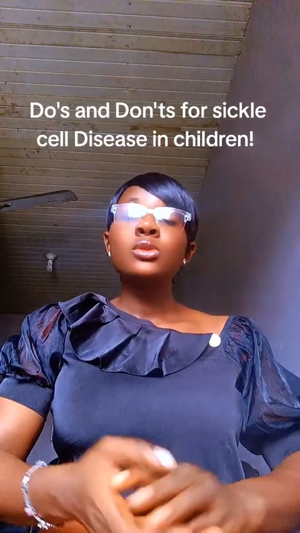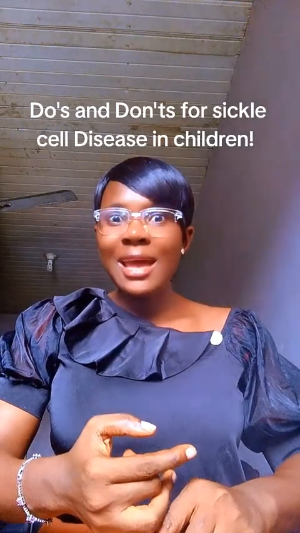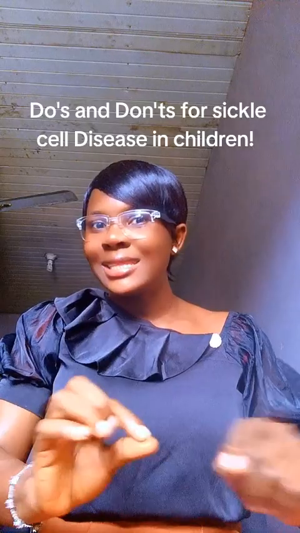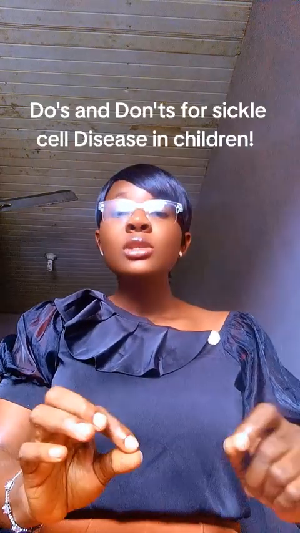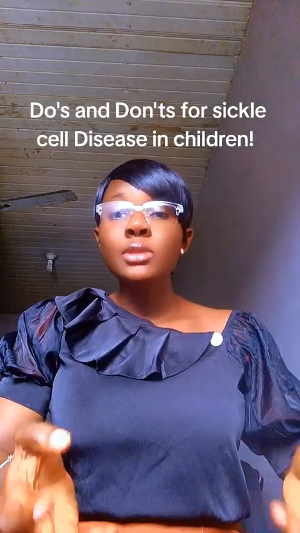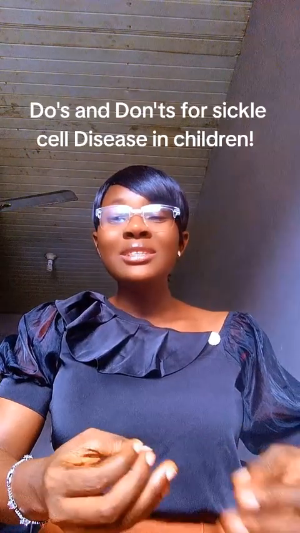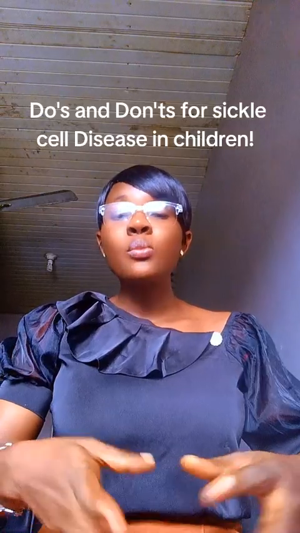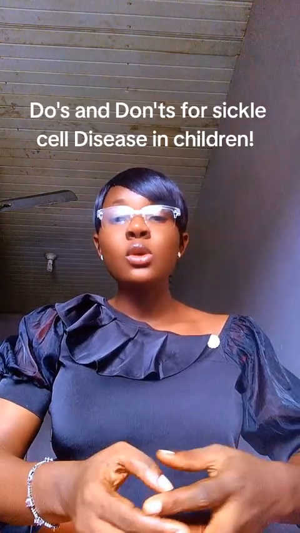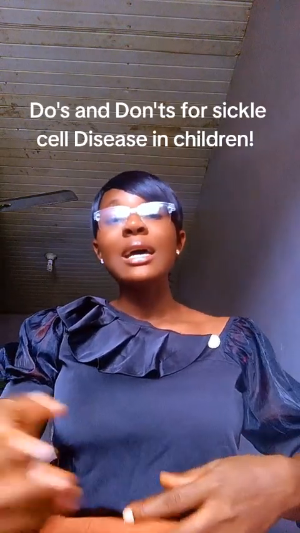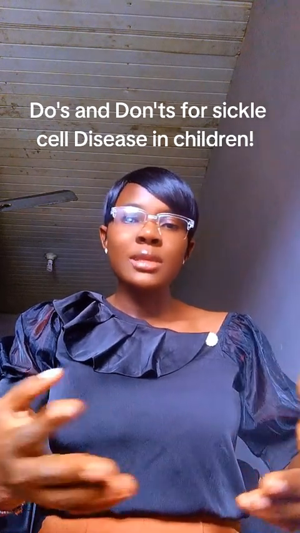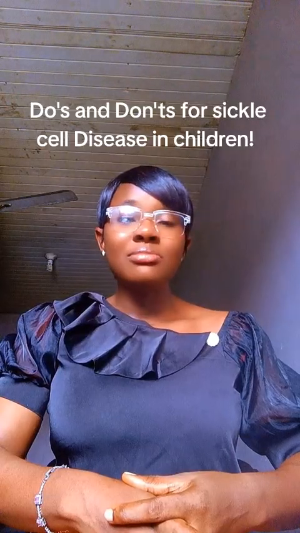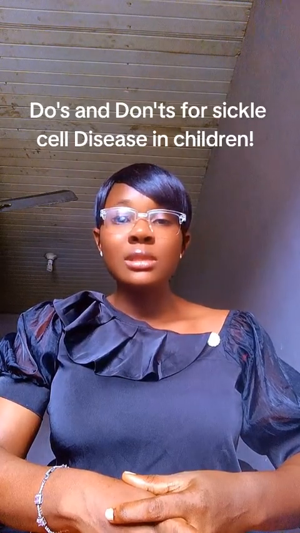They can also have yellowness of the eyes, that Lipton color, something like that. They can also pass coal-colored urine. You see the urine looking dark. Also their belly can be swollen because the organs there, the liver and the spleen, most times get enlarged. So these are the commonest symptoms that children with sickle cell disease present.